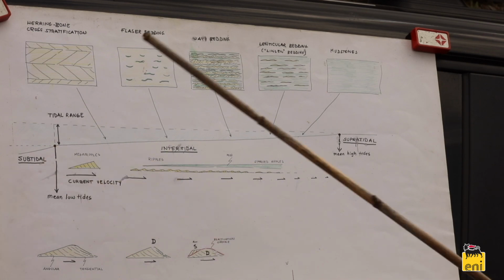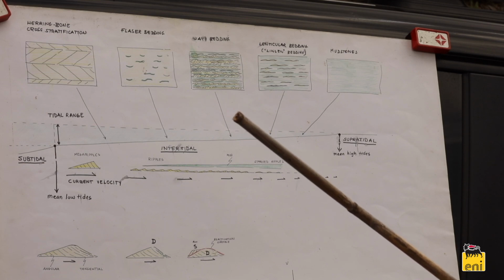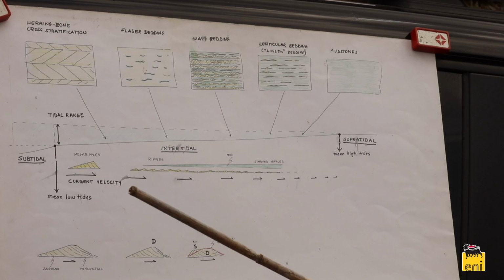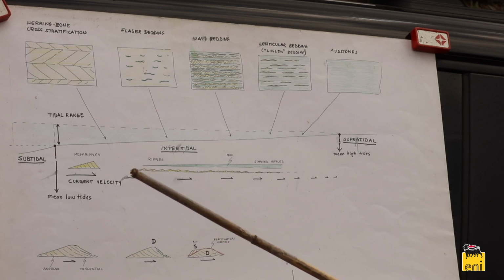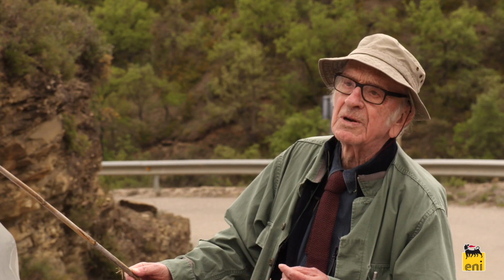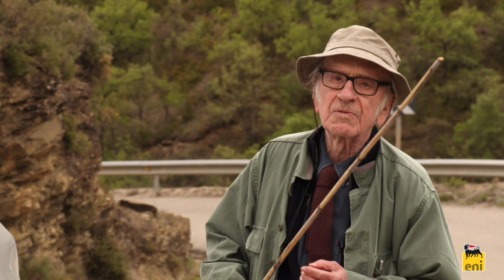And the subtidal sediments have been discovered more recently, and they are extremely common and very interesting. We look at those sediments quite often. So we can stop and start looking at the different facies.